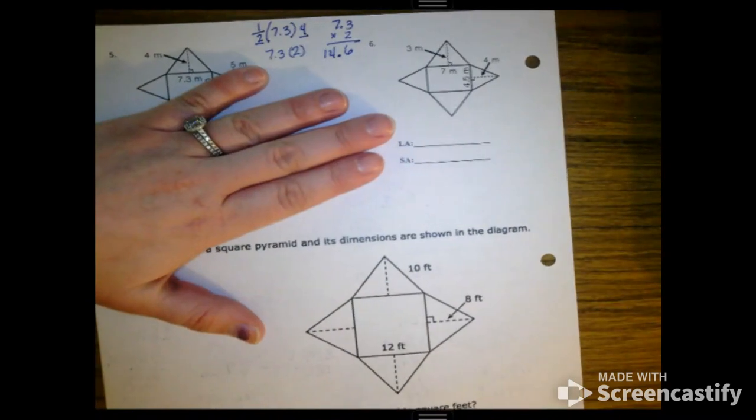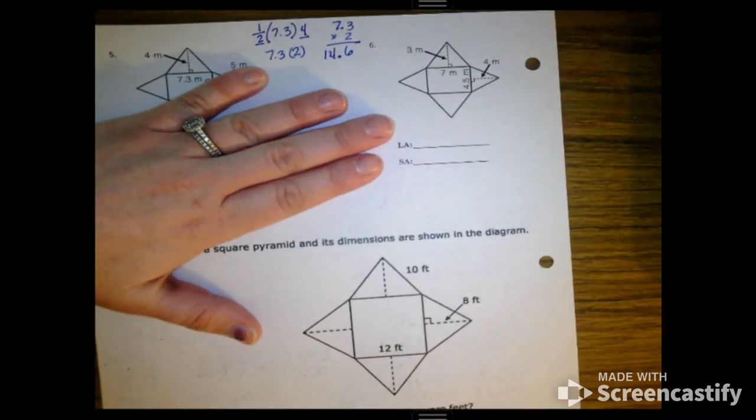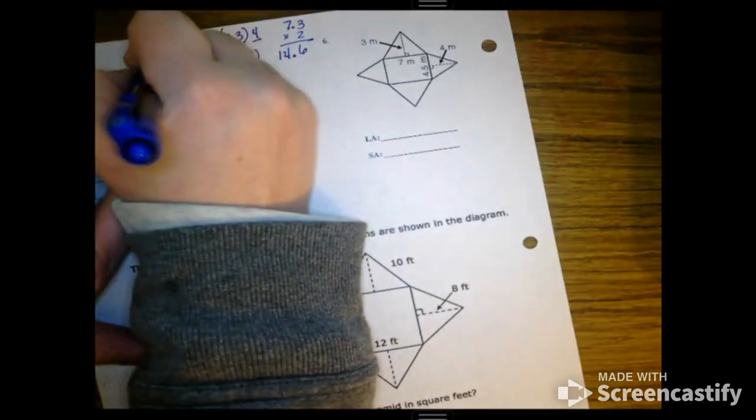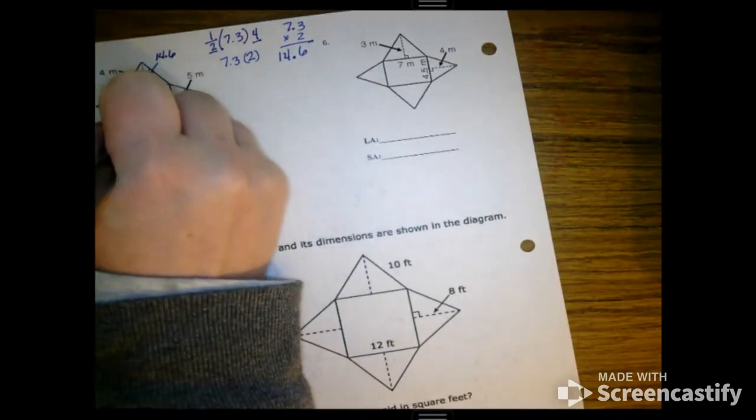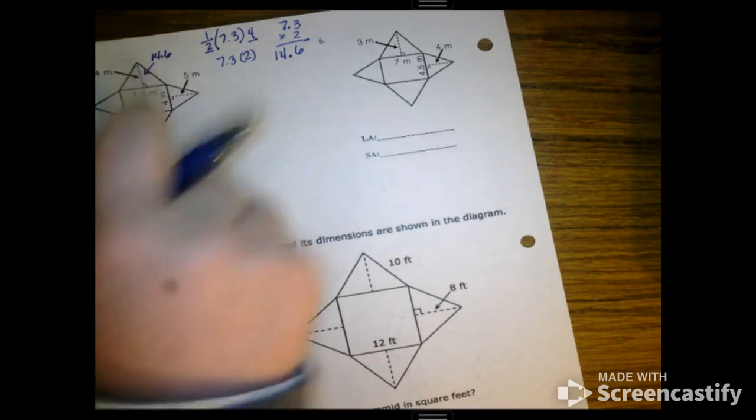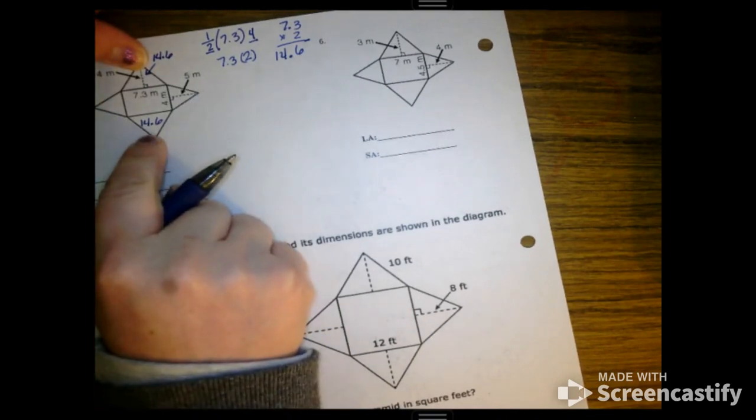14.6. Okay, what is 14.6? The base for the square, for the triangle. So this one triangle is 14.6. So that means this one is 14.6 because they're the exact same, right? So now we need to look at this one.